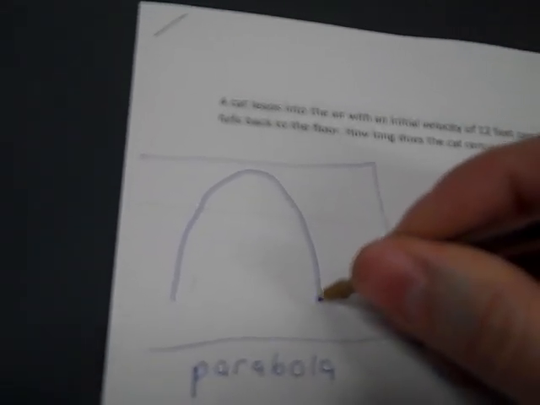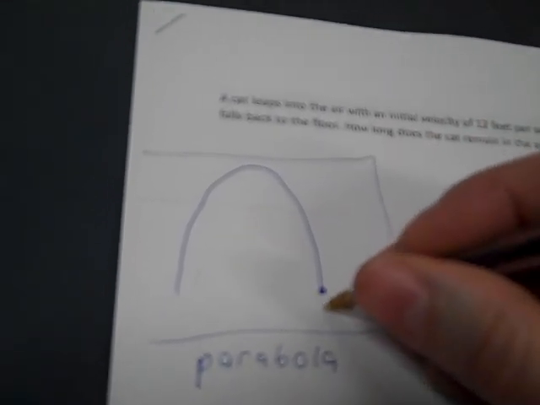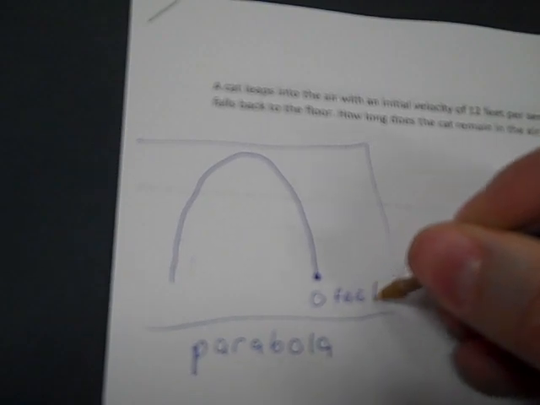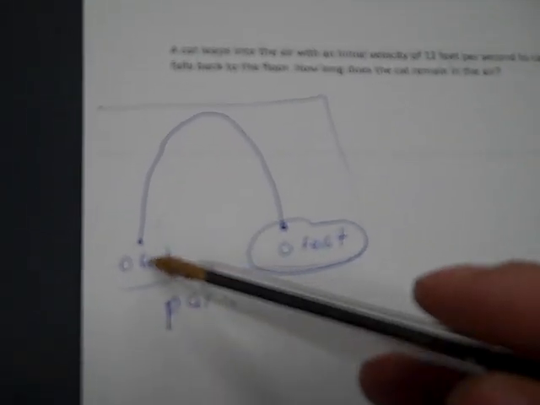Now, with parabolas, you don't need to do a whole lot. All you need to do is mark where he lands. Now, he lands on the ground, and that's going to be the case on all these. So he lands at 0 feet. And where did he leap from? Well, he leapt from the ground too, so that's also going to be 0 feet. Now you want to circle the one that's over here because that's going to go into your equation. Well, actually they both go into the equation. So he starts from the ground, he ends at the ground.